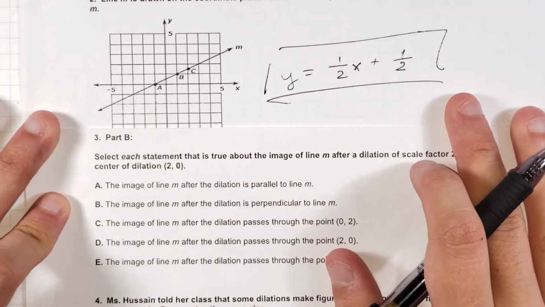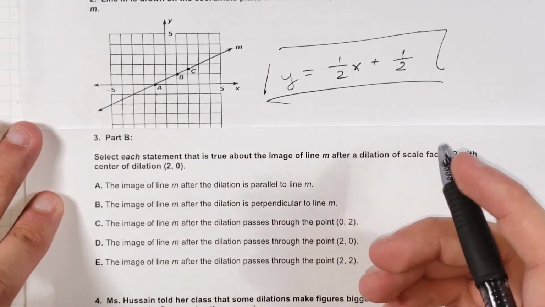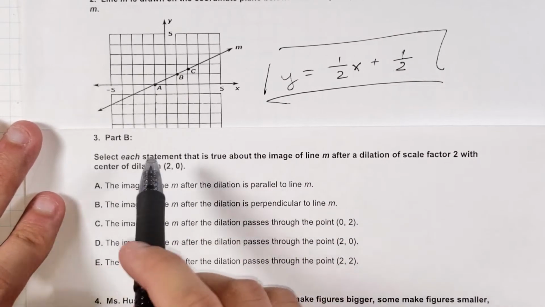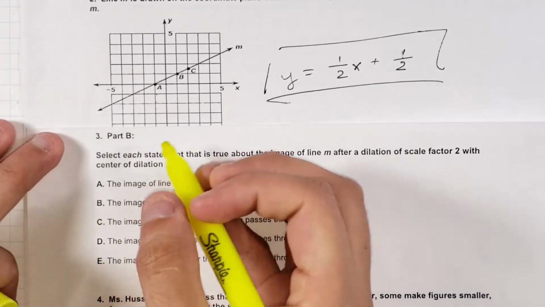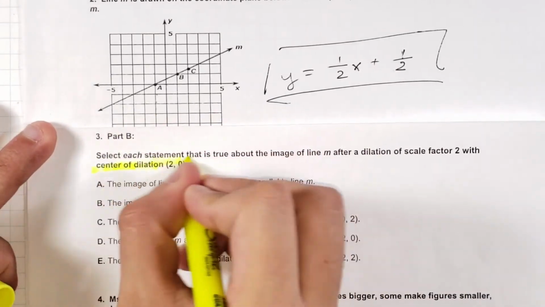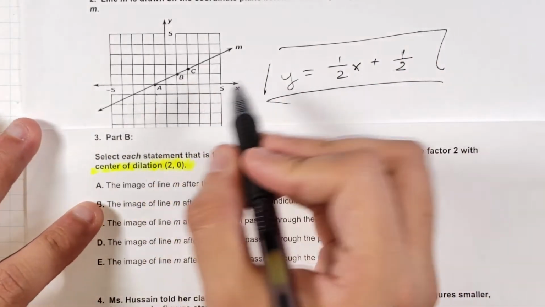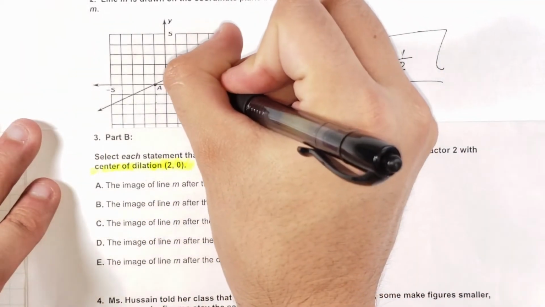So remember, when you're dilating and you have a center of dilation that's not on the line, like in this case, the center of dilation is (2, 0). First things first, I would put a point at (2, 0). So here's 1, 2, up 0. Here's (2, 0).